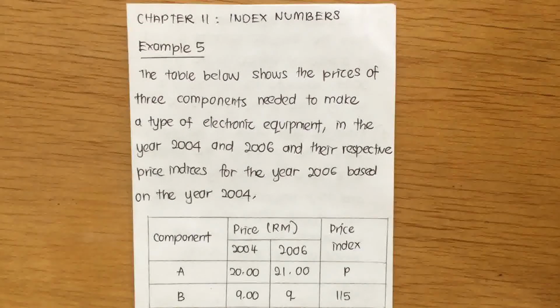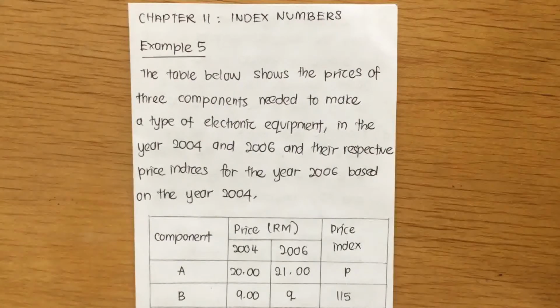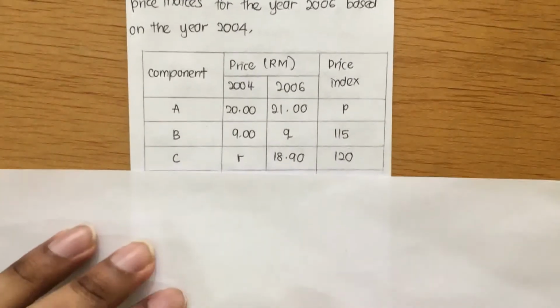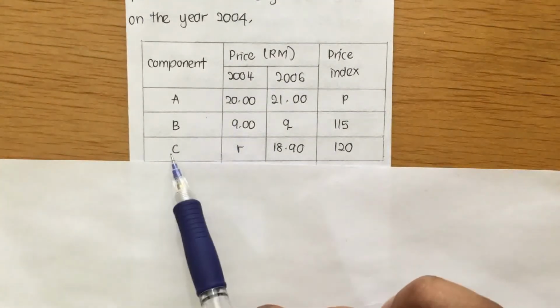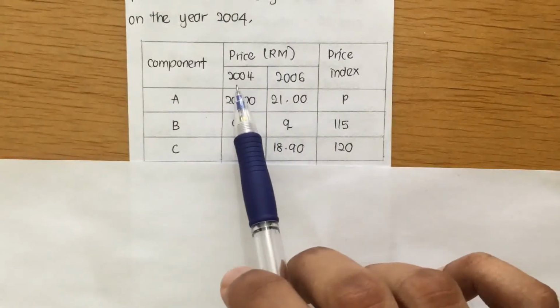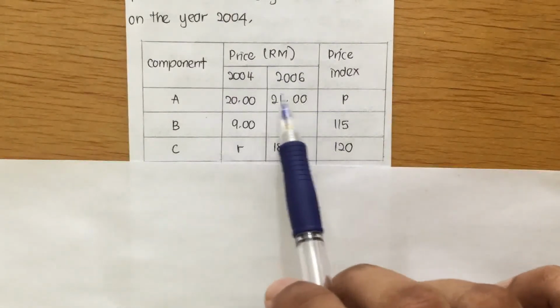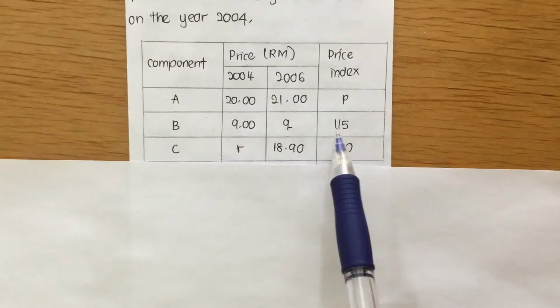Okay, let me read the question now. The table below shows the prices of three components needed to make a type of electronic equipment in the year 2004 and 2006 and their respective price indices for the year 2006 based on the year 2004. Okay, let me show you the table now. So this is the table, guys, consists of the component A, B and C, price in the year 2004 and the 2006 and their respective price index.